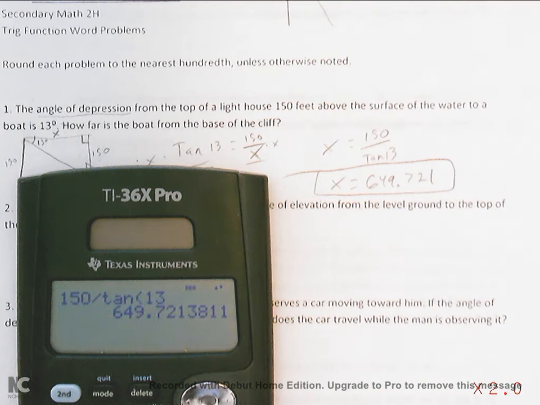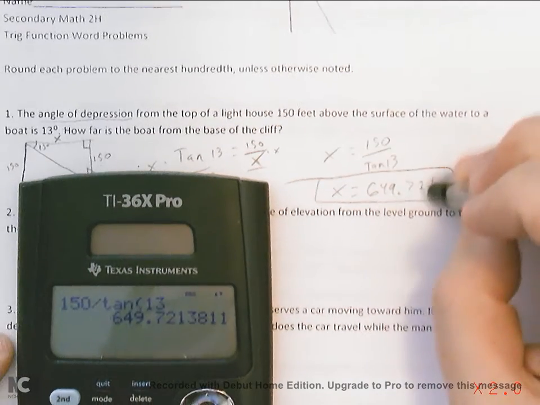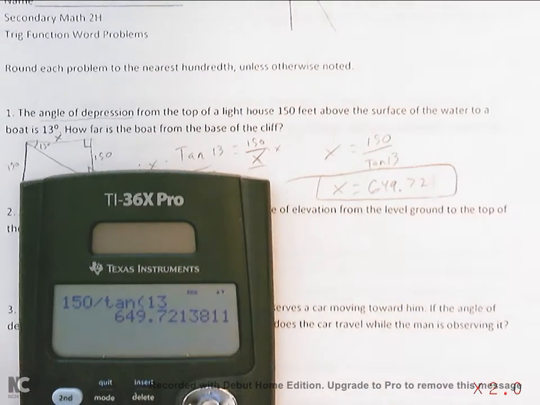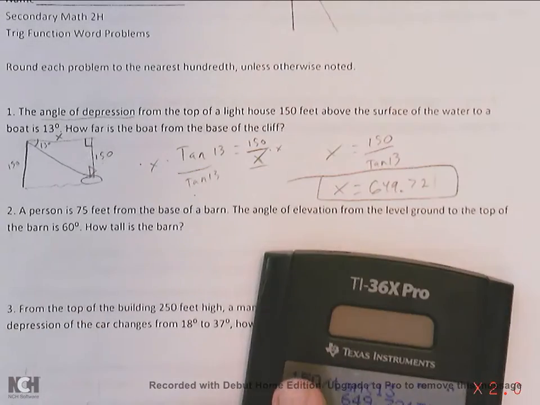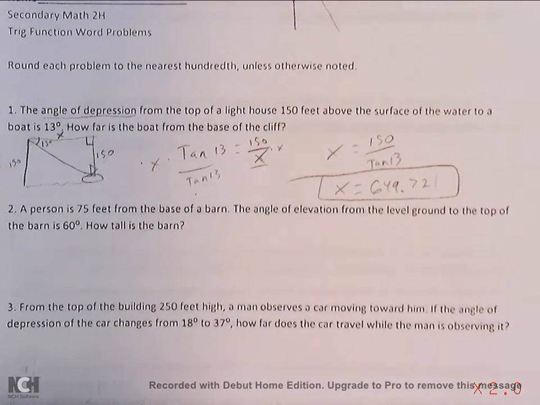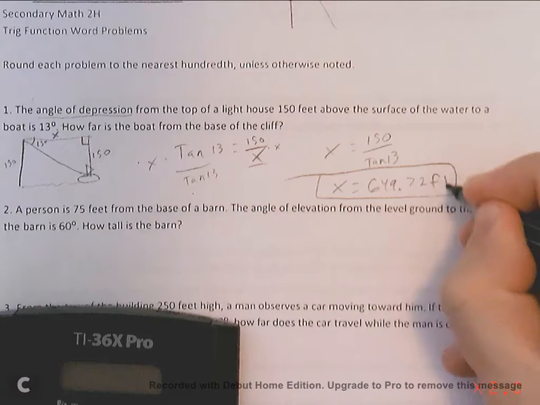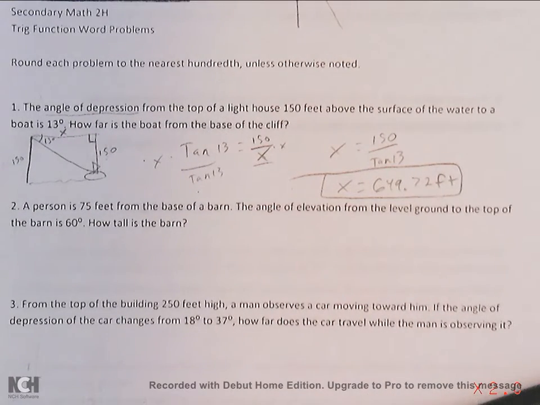Not too tough, right? I don't even know what the hundredth place is. And that would be feet. 649.72 feet.